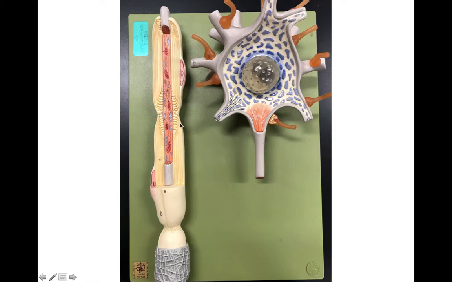Let's see, so we talked about the nodes of Ranvier. This gray connective tissue that's covering an individual neuron, right? So this is an axon of an individual neuron. This would be endoneurium. Okay, so endoneurium because it's the connective tissue covering of a single axon.